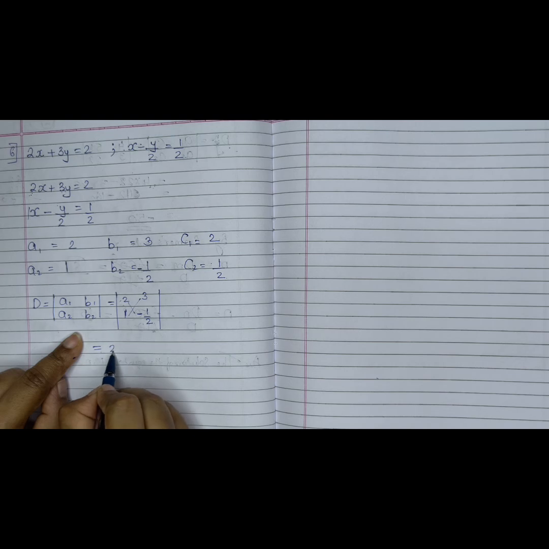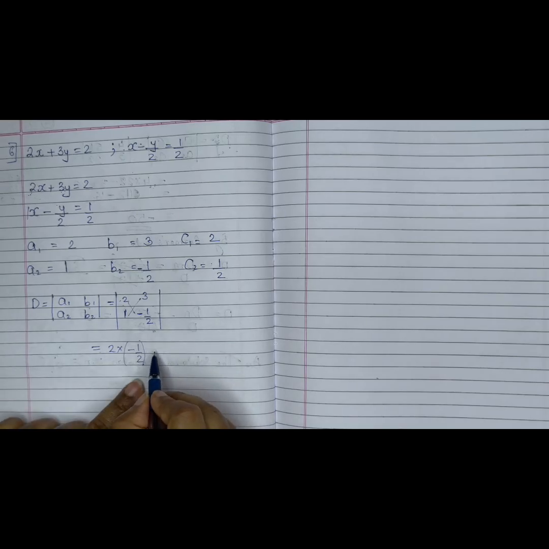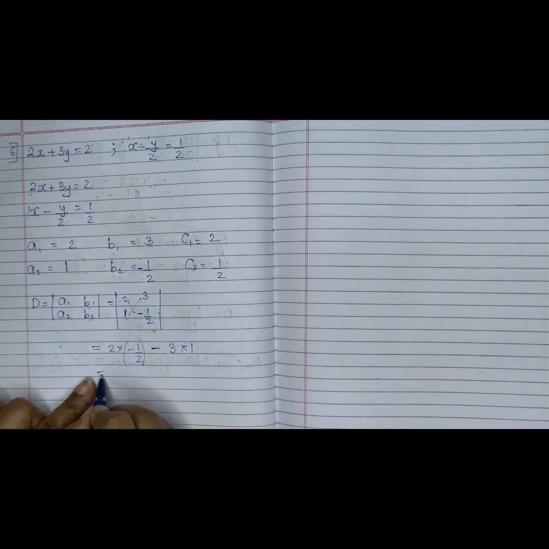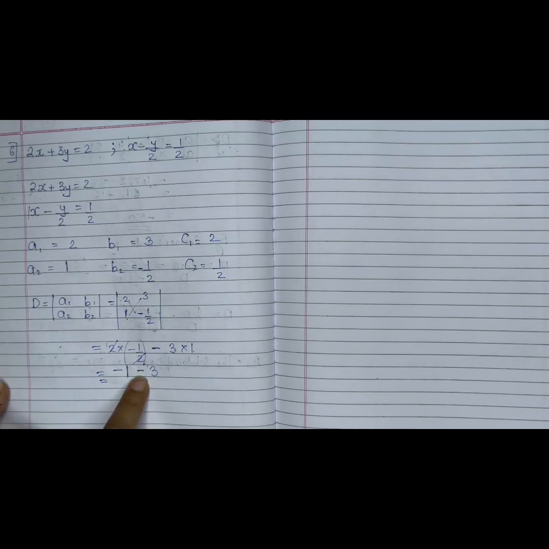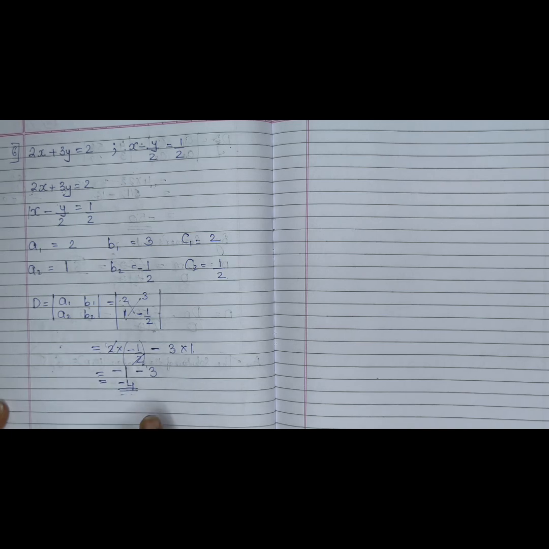2 multiplied by minus 1 upon 2, you can put this in the bracket, minus 3 multiplied by 1. So here, this 2 and this 2 will get cancelled. What is remaining here? Only minus 1. So we get minus 1 minus 3. 1 threes are 3, and minus into minus is plus. 3 plus 1 will be 4, but with the sign of the greater number, so here we got minus 4.